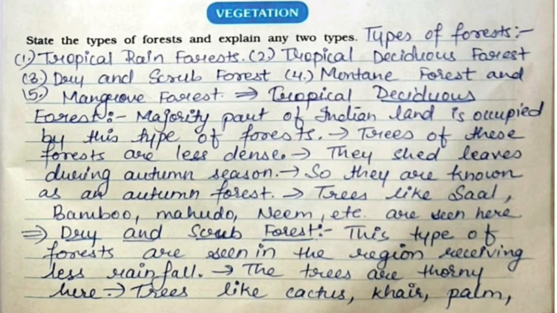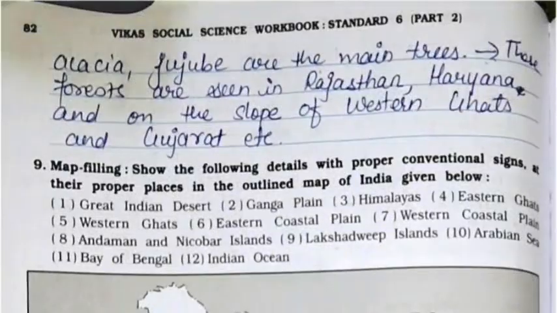This type of forest is seen in the regions receiving less rainfall. The trees are thorny here. Trees like cactus, kher, palm, acacia, jujube are the main trees. These forests are seen in Rajasthan, Haryana, and on the slope of Western Ghats and Gujarat, etc.